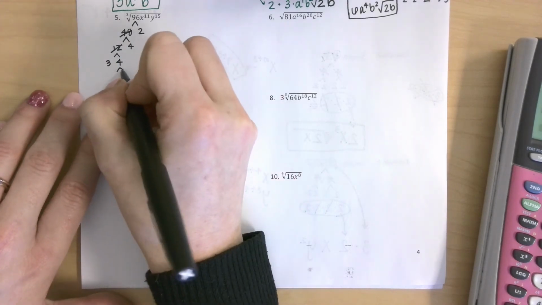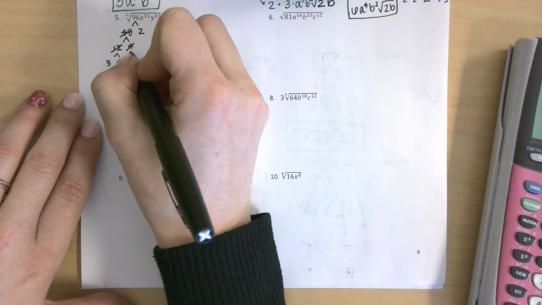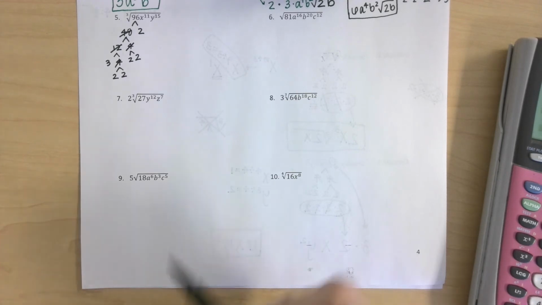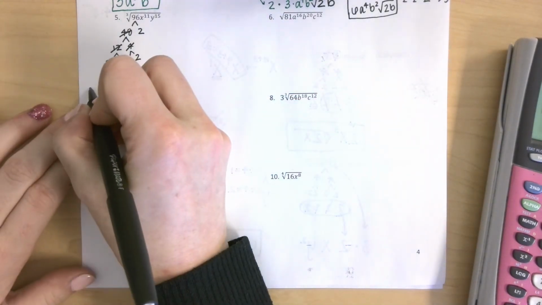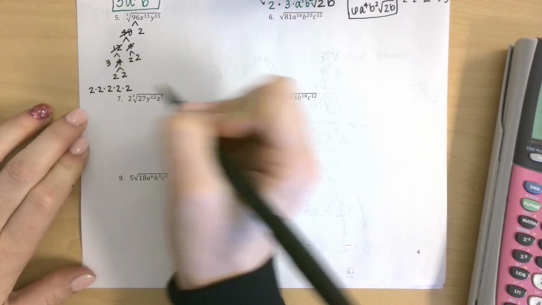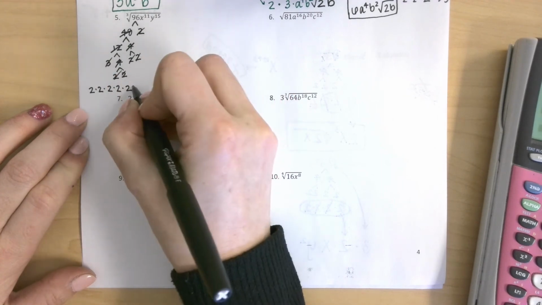And 4 can break up into 2s. Don't forget about this 4 here. He can also break up into 2s. So in total, I have 1, 2, 3, 4, 5 2s. So I'm going to write 5 2s here. So there's 1, 2, 3, 4, 5. And I have 1 3.